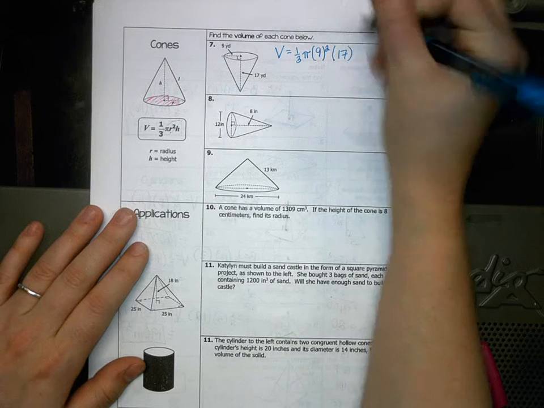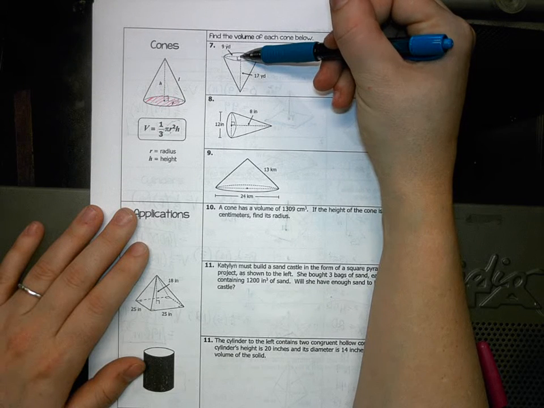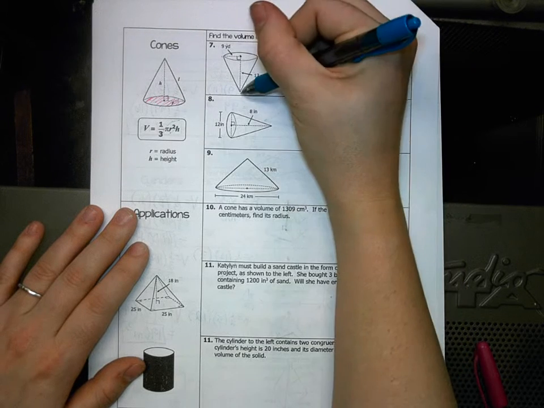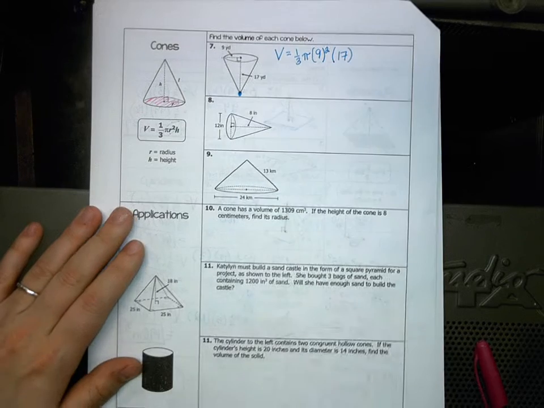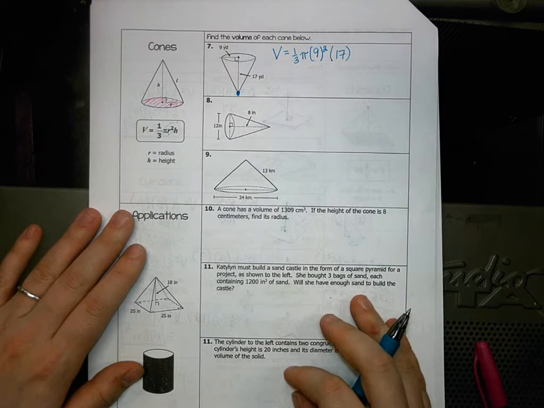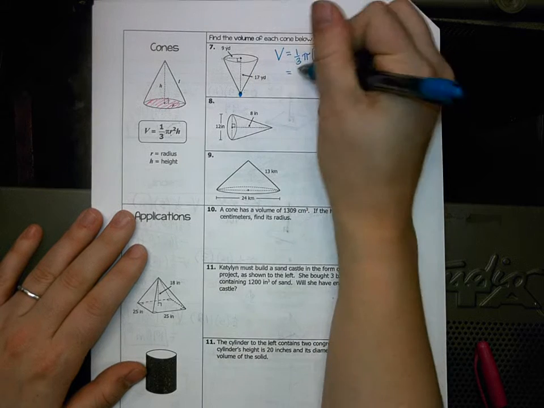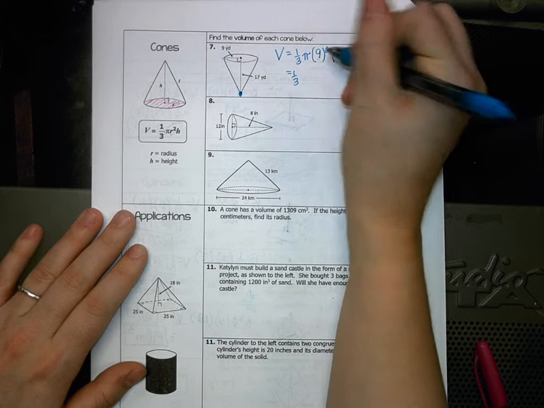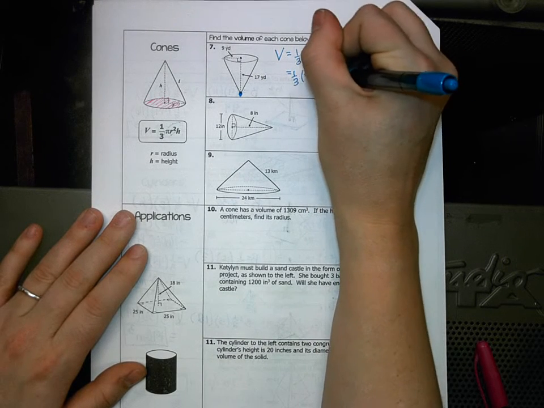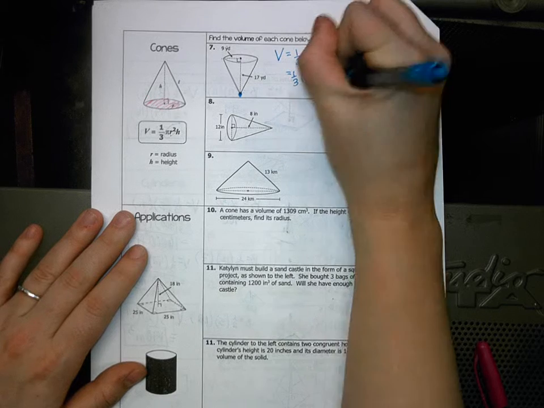And remember, your height needs to go from the center of your circle to your vertex of your cone, which is the point or the tip of the party hat. You're multiplying these numbers together. You're going to do 1/3. 9 squared happens first because exponents in order of operations happens first.